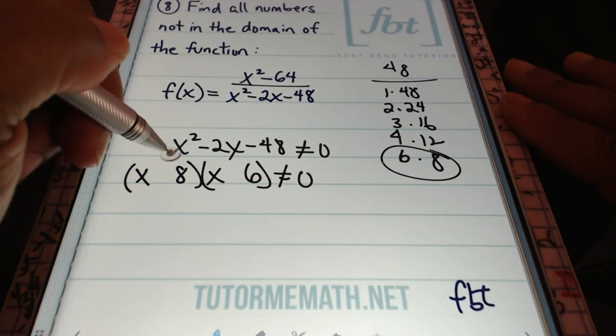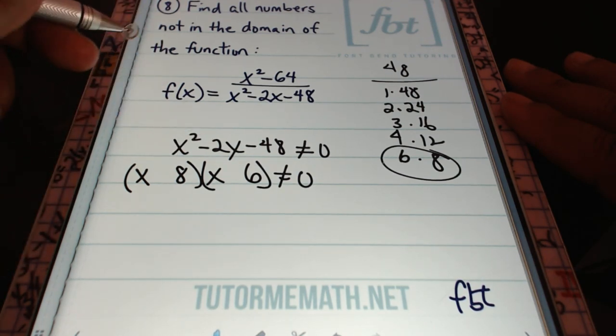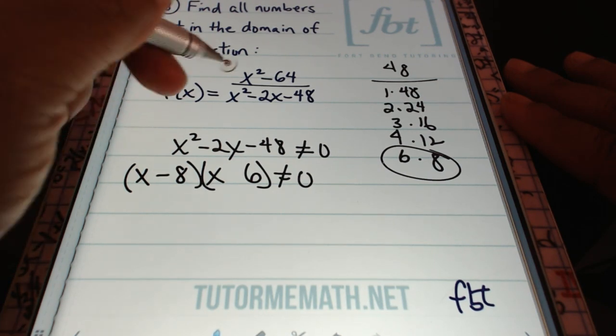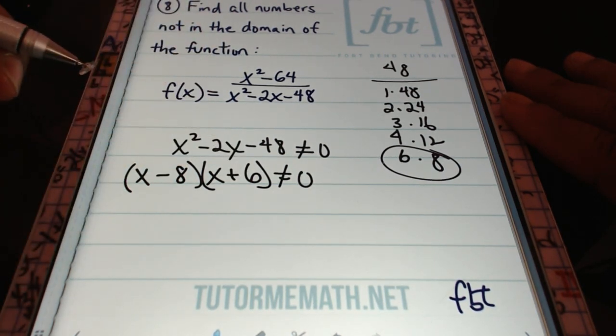The sign of the middle term's coefficient must be the sign of the largest factor. So the 8 has to be negative. Since we're subtracting, the 6 has to be positive. Very good, Joanna. You got it.